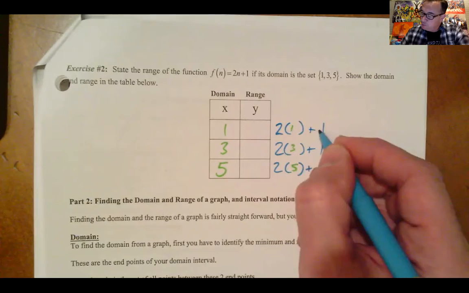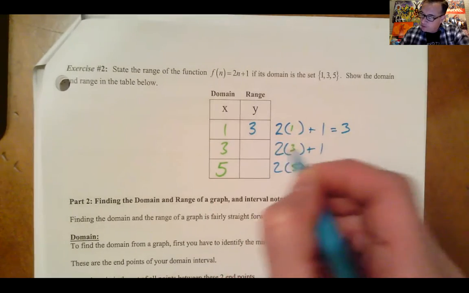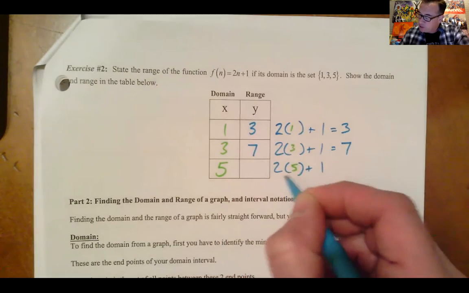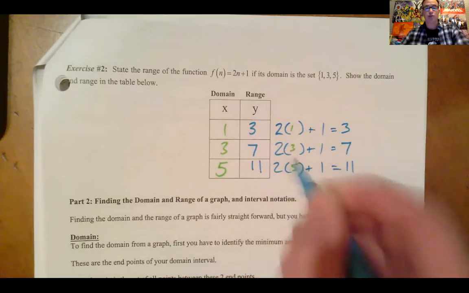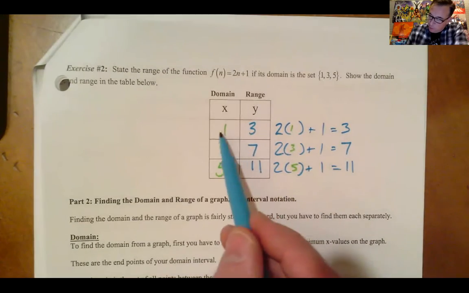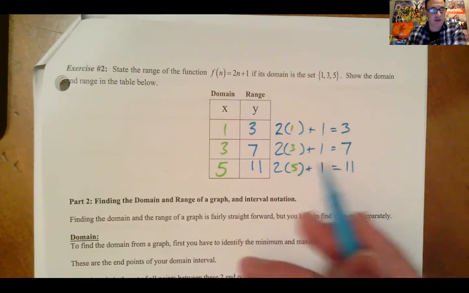2 times 1 is 2, plus 1 is equal to 3. So my range value is 3. 2 times 3 is 6, plus 1 is 7. So that's 7 here. 2 times 5 is 10, plus 1 is 11. So it's 11 there. So right now, this is a table format to show the whole function. We've got 1 with 3, 3 with 7, and 5 with 11. And we showed our work over here on the other side.